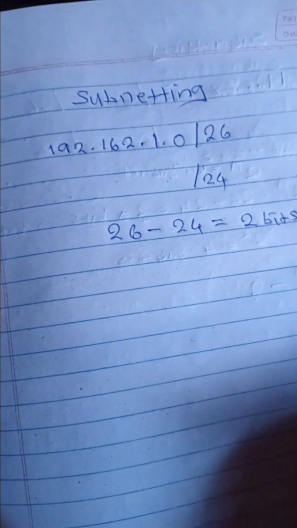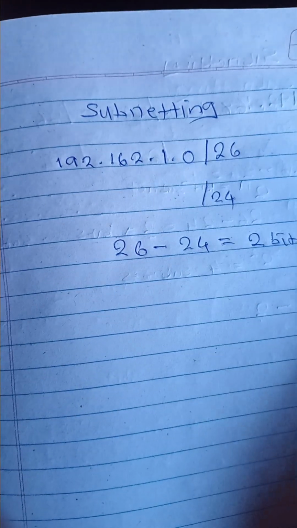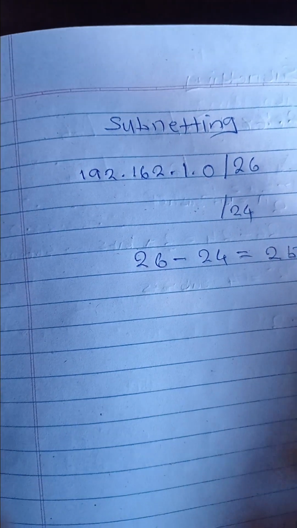Okay, so how do you determine the number of networks? First thing, you get 26 minus the default mask, which is 24, and it gives us 2. So there are 2 bits borrowed from the hosts.